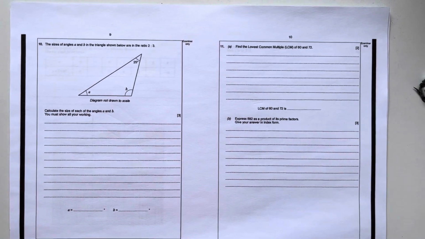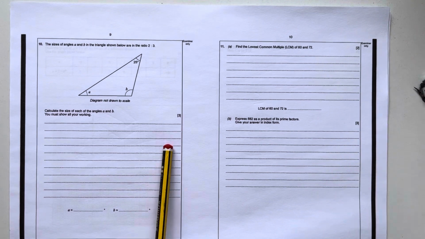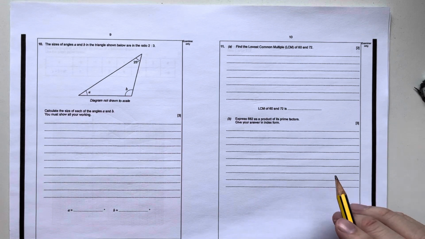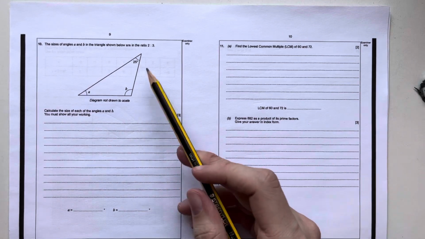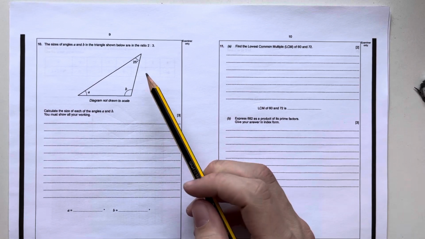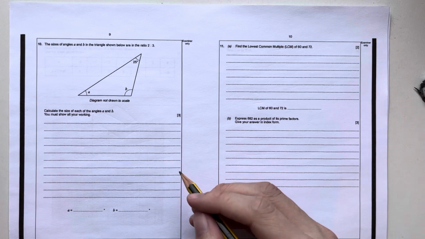Hi, moving on to question 10. This is the first part of the higher tier part of the paper, so the difficulty will immediately ramp up from here onwards. This question is a question of ratio in triangles. If you know your triangles and you know your ratio, this is not too bad, but you are expected to use them in tandem here.